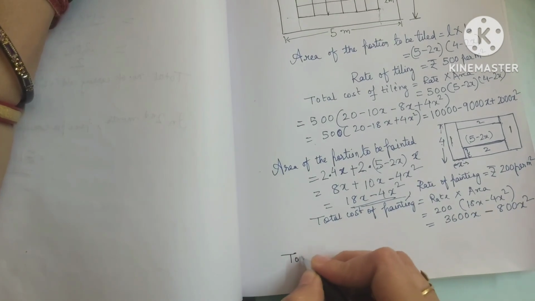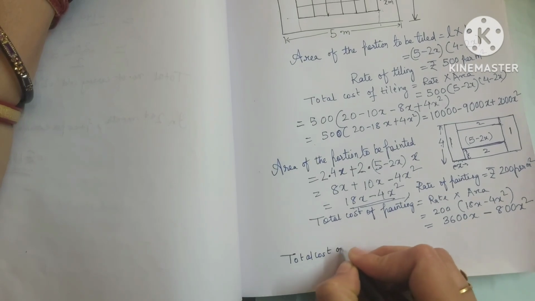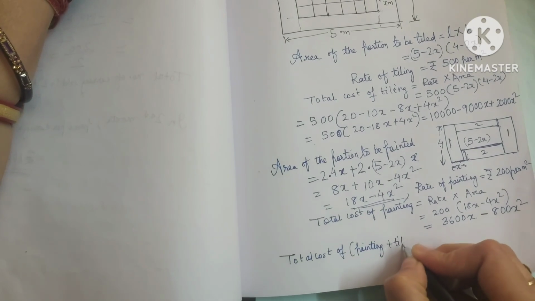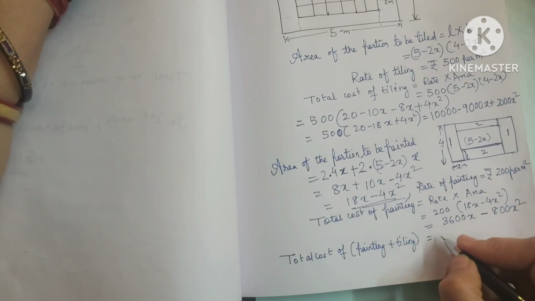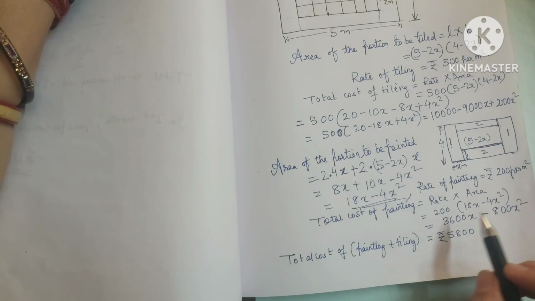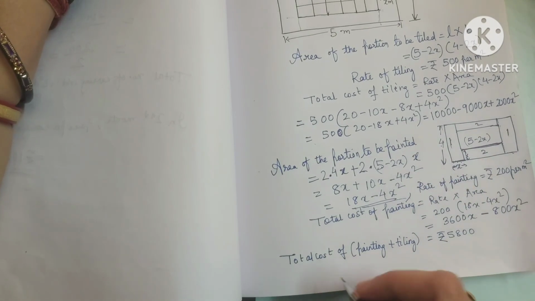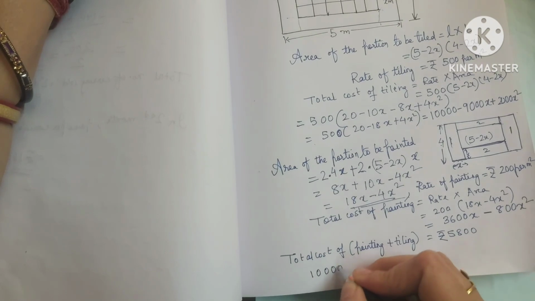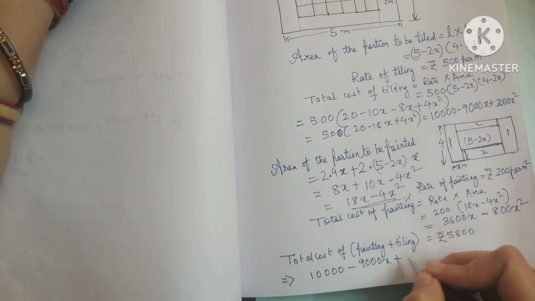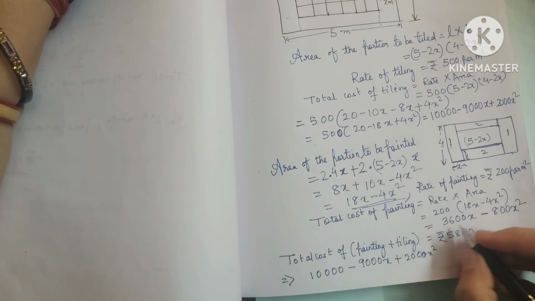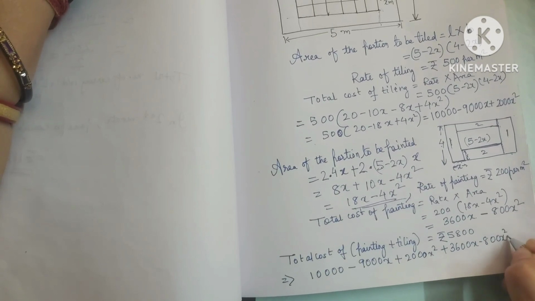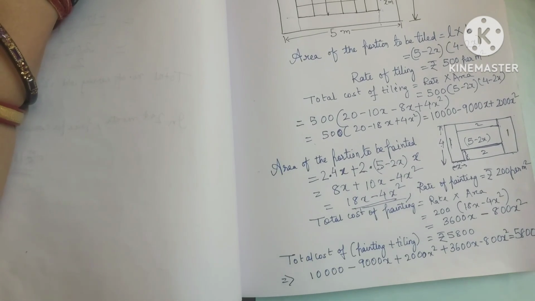Let's do that. Total cost of painting plus tiling should be equal to rupees 5,800. This is the value given in the question. So let's write down what expression we have got here. It is 10,000 minus 9000x plus 2000x square. I have to add this up, plus 3600x minus 800x square is equal to 5800.